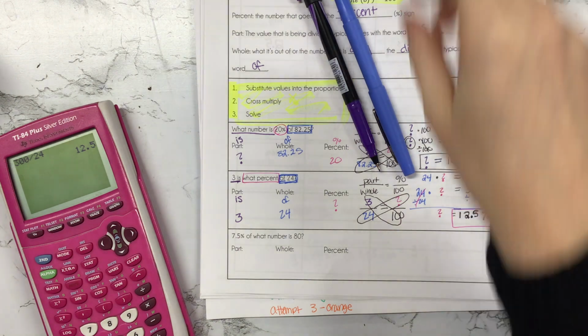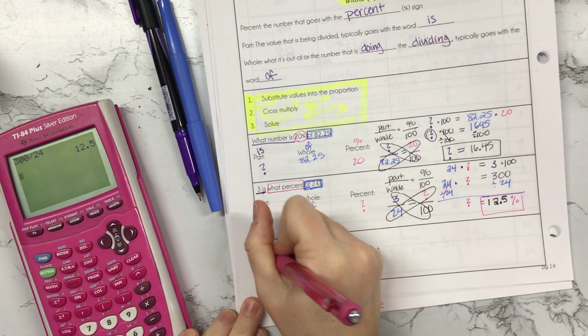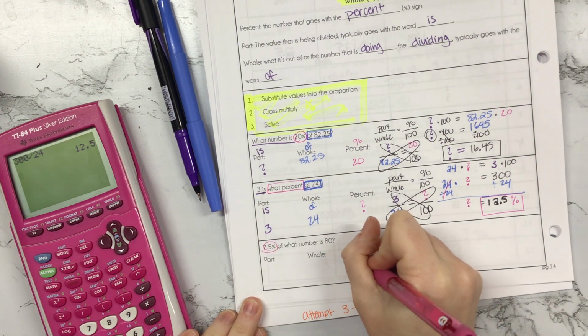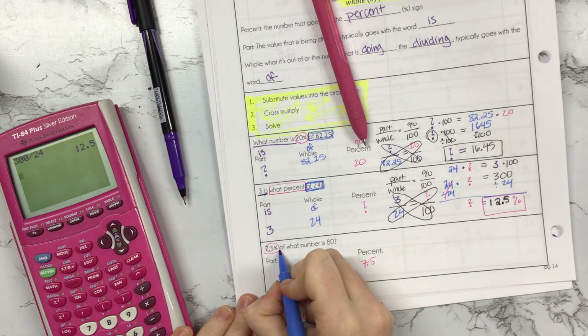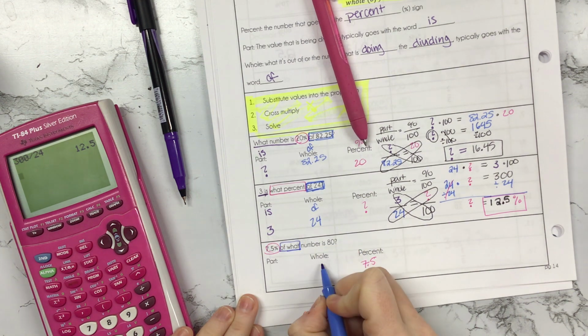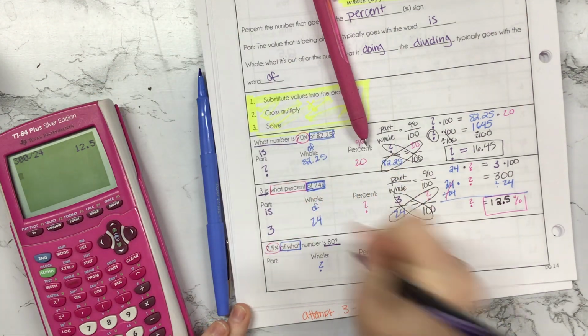All right, I'm going to go a little faster. So 7.5% of what number is 80? So I see 7.5 is my percent. It says of what, we don't know. That's where my question mark goes. And then is 80.